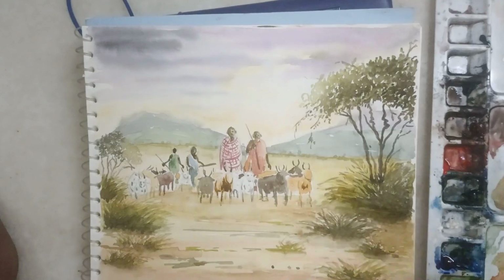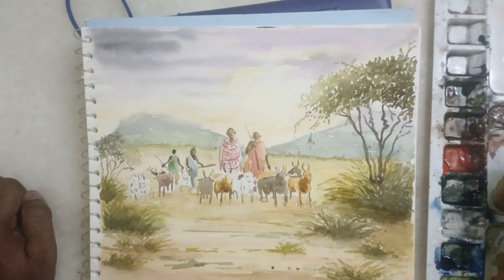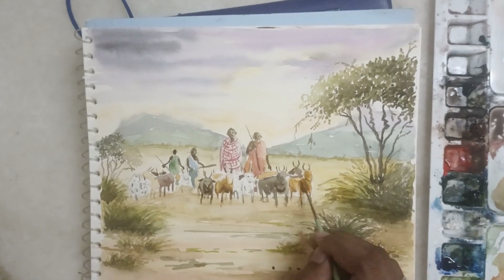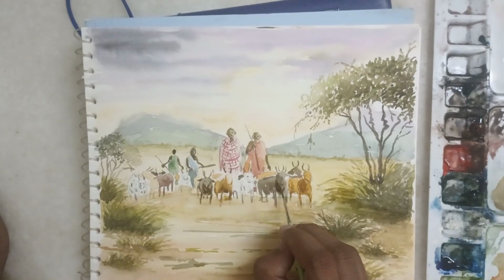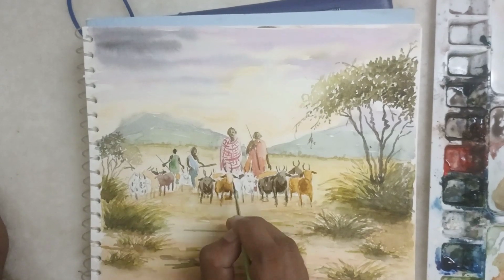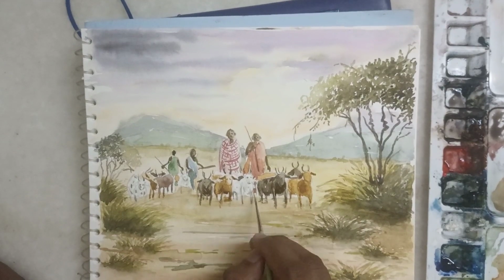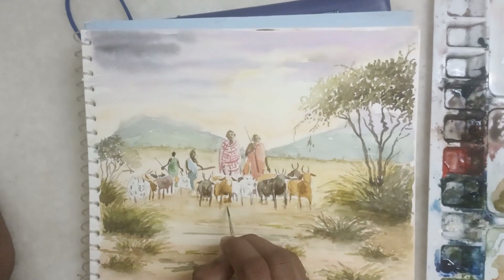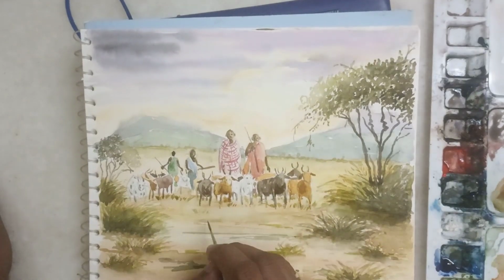And now I am putting the light and shadow on the animals, because the light is falling from the backward region, so the front will be darker and the backward region will have some light. And now some darker tone to increase the contrast of these flocks of sheep, and now the grassy patches beneath their legs.